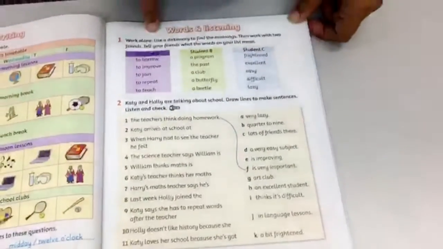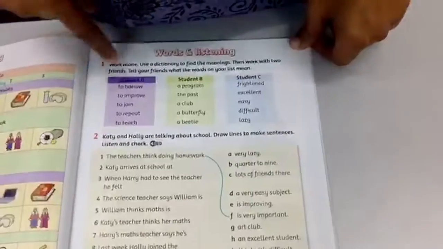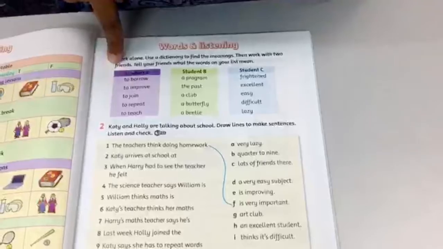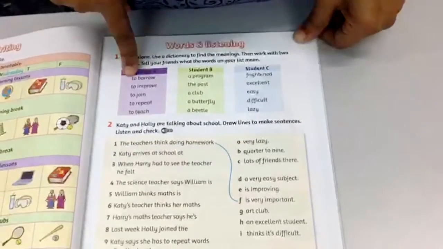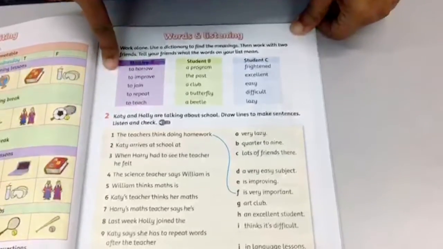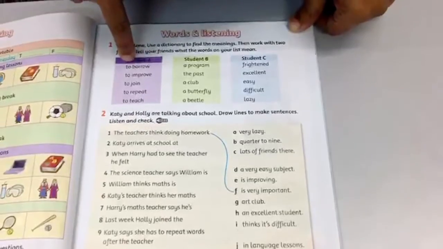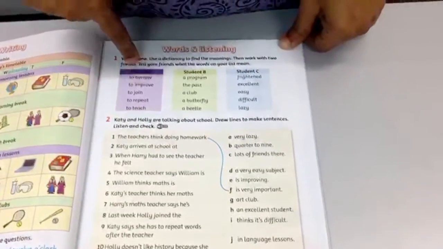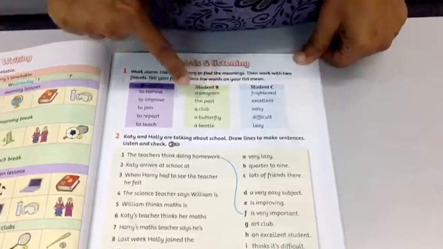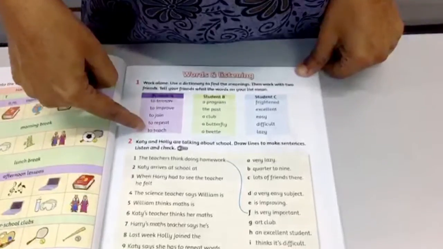For page 31. Since you'll be doing it on your own, maybe you could ask your brother or sister or your parents to help you with this by referring to a dictionary. Okay? Find out the answers to borrow or to improve, whichever table you want to take. Which words you find interesting, just go through the dictionary and try to find the answers for the meanings.